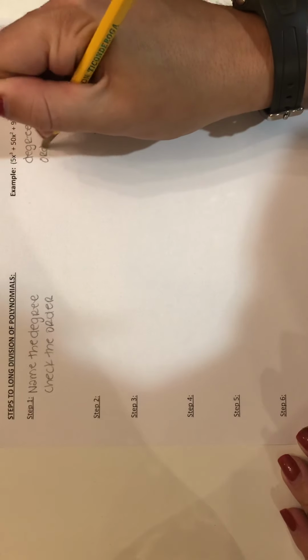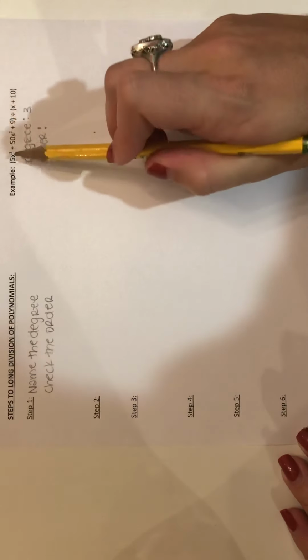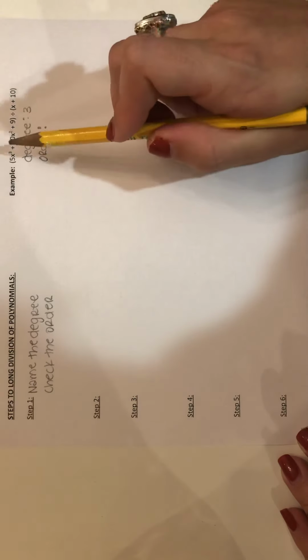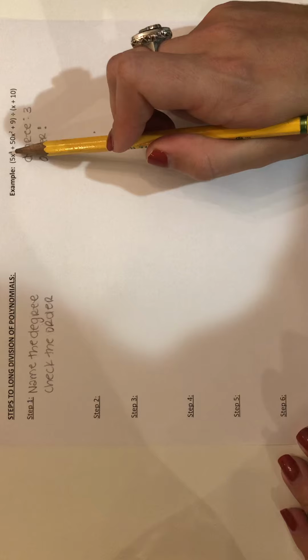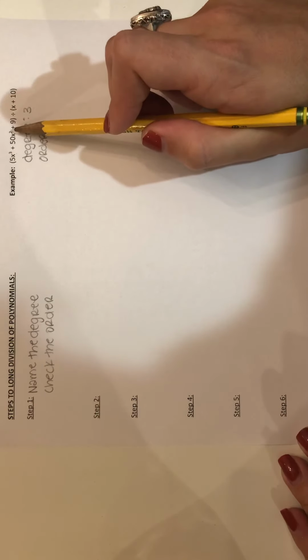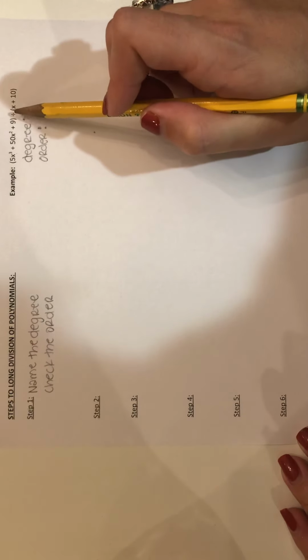And then we're going to check the order. In this case, it should start at the degree of 3, and each term following should decrease by 1. So this is 5x cubed. This is 5x squared. We're doing well. The next one should just be x, but that is missing.